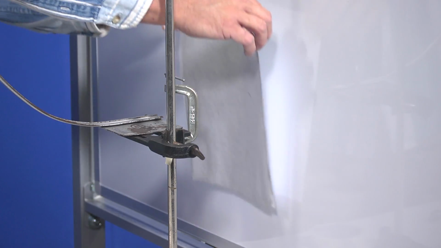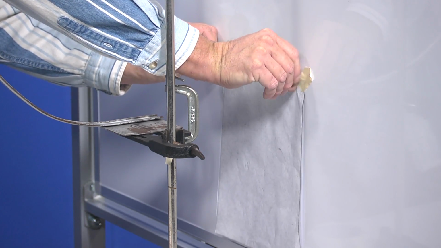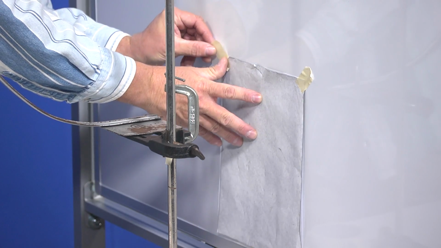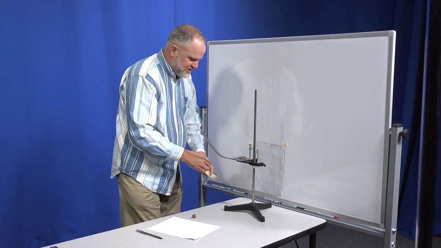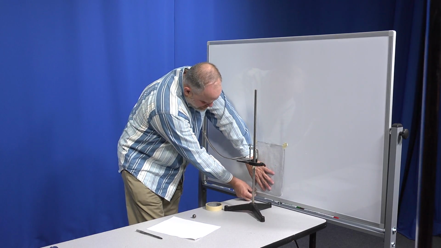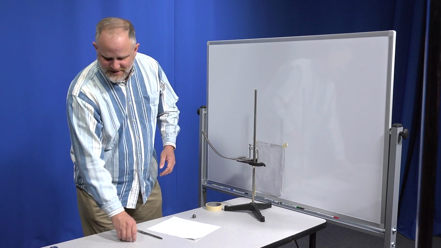I'll place it right here, pretty well in the vicinity of where the ball was striking the wall. That ought to be good enough. I'll put one more piece on it to make sure it's good and firm. So we're ready to begin the experiment.